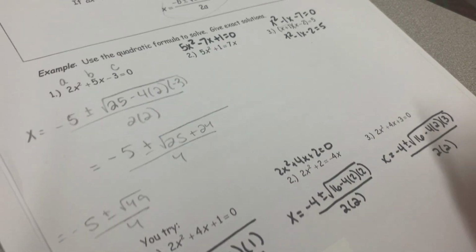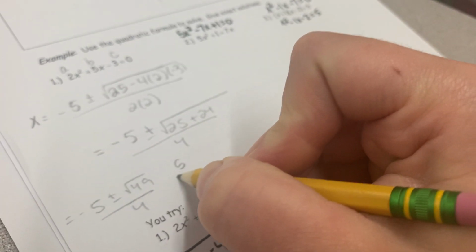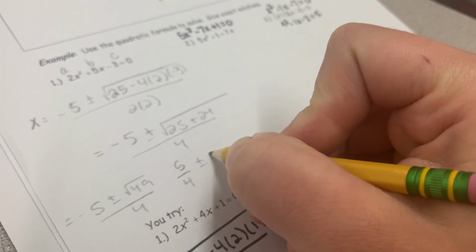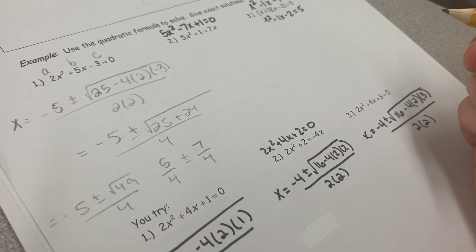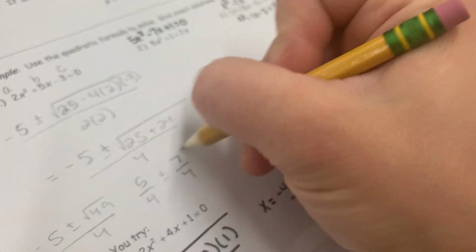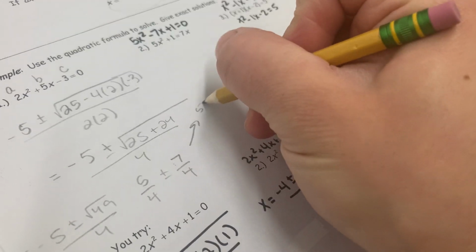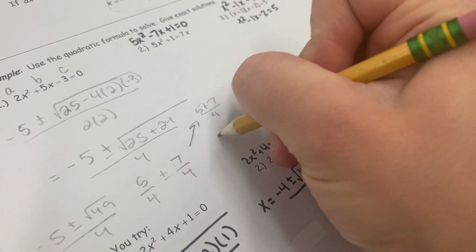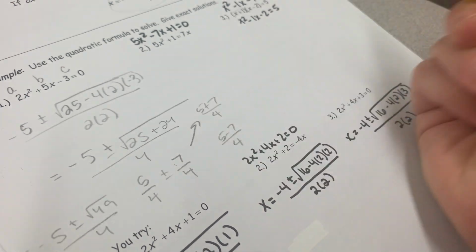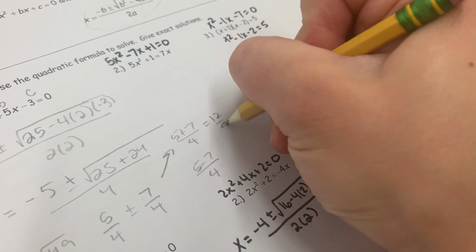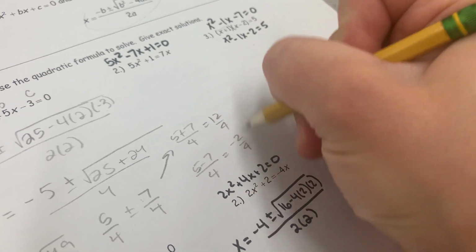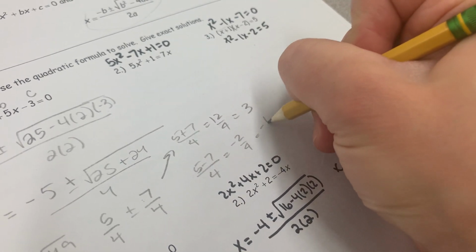Immediately, I like to separate them, and say that's going to be 7 over 4. So it's -5 plus 7 over 4 or -5 minus 7 over 4, and you're going to get 2 over 4 and -12 over 4. So your answers are 1/2 and -3.